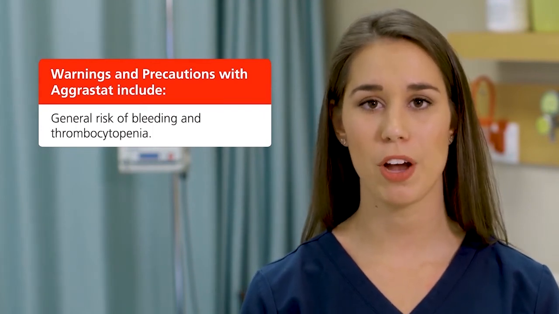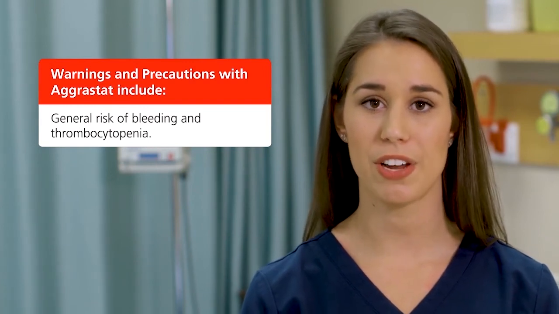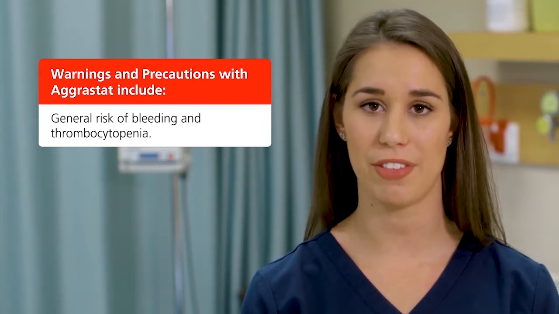Bleeding is the most common complication encountered during therapy with Aggrastat. Most bleeding occurs at the arterial access site for cardiac catheterization. It is important to minimize the use of traumatic or potentially traumatic procedures, such as arterial and venous punctures, intramuscular injections, and nasotracheal intubation. If bleeding cannot be controlled, discontinue Aggrastat.